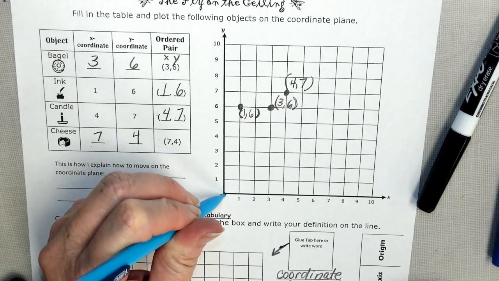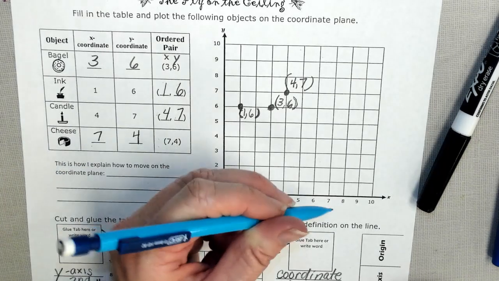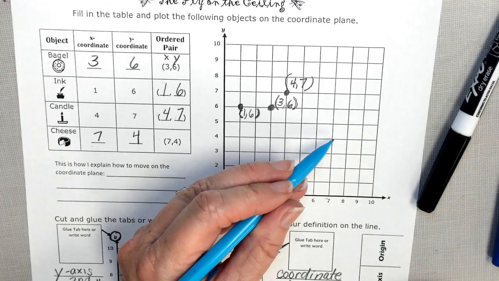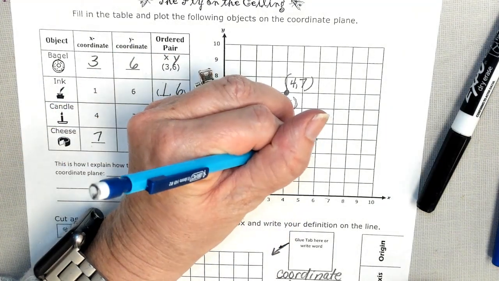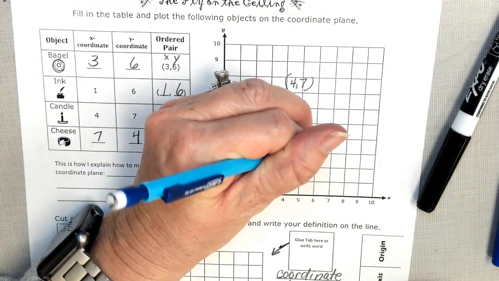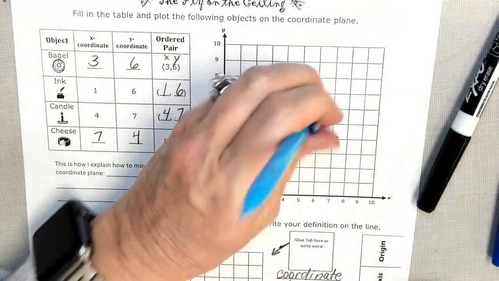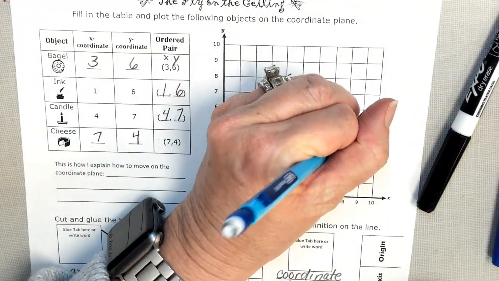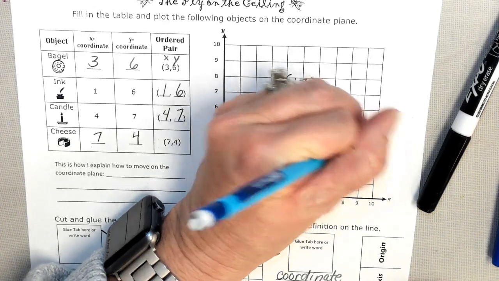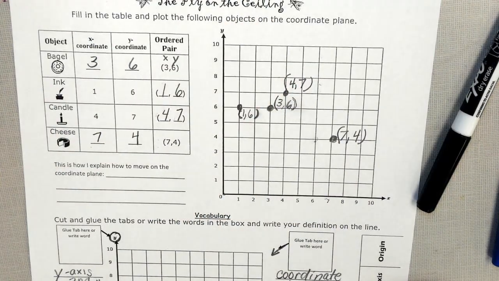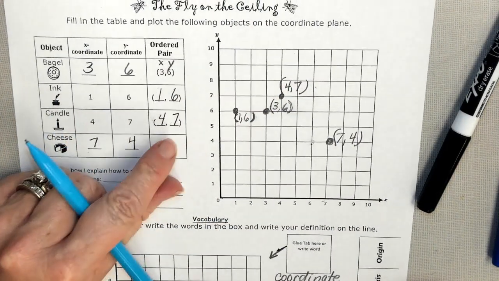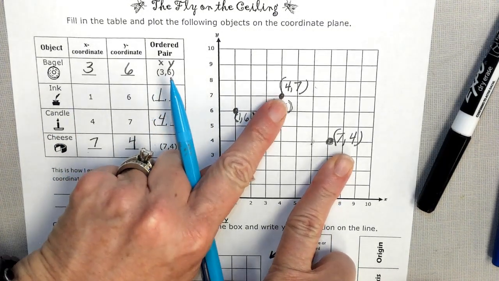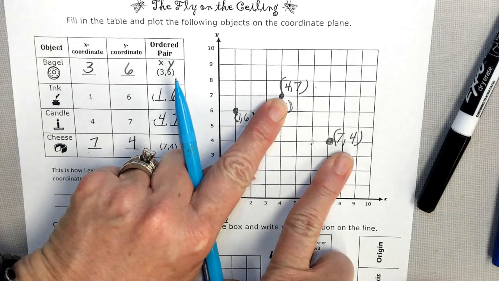And from the origin, we're going to go over 7. And we're going to go up 4. And we're going to create a dot, just like that. And we're going to label it 7, 4. So yes, indeed, 7, 4 and 4, 7 are two different locations in space, right?